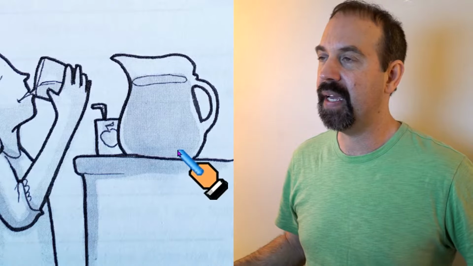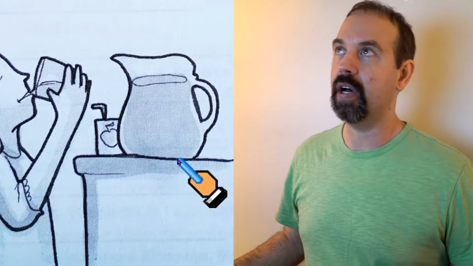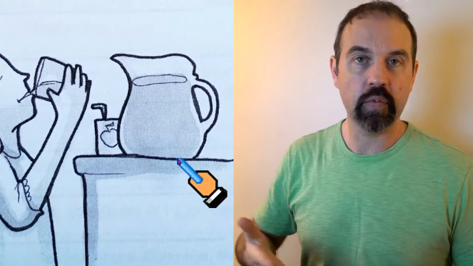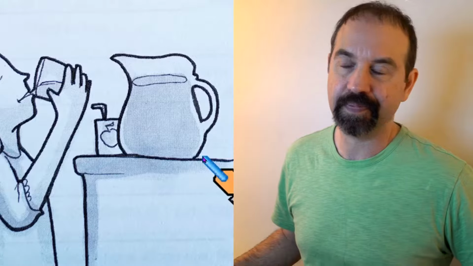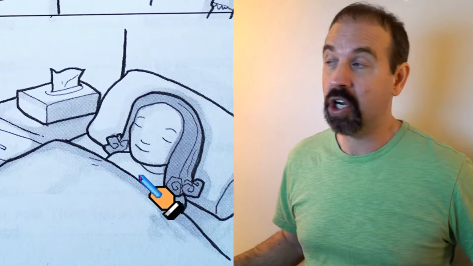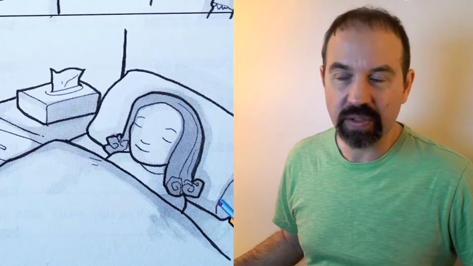And this right here is called a pitcher. There's a pitcher of liquid water right here on this dresser. And in the last image, we see the girl in bed with her eyes closed.